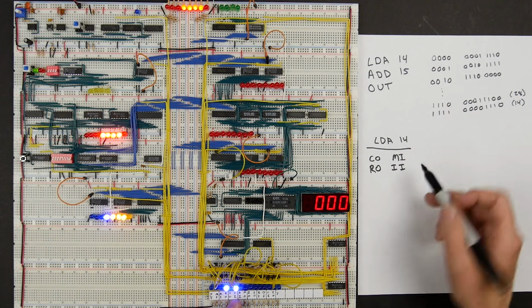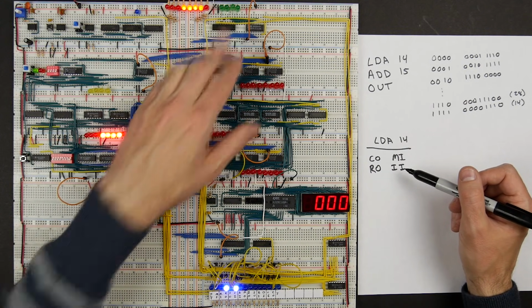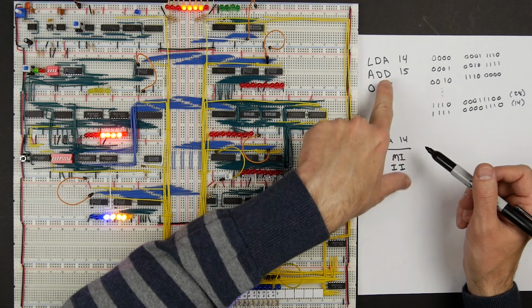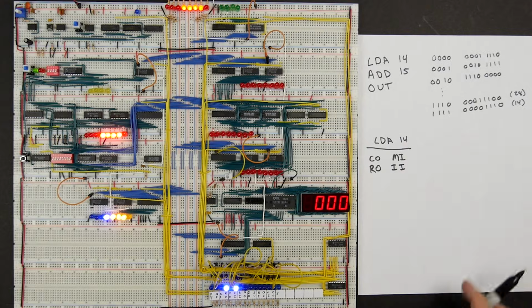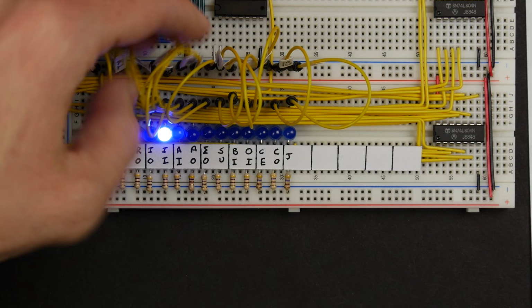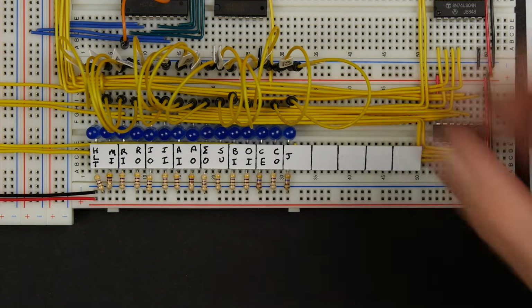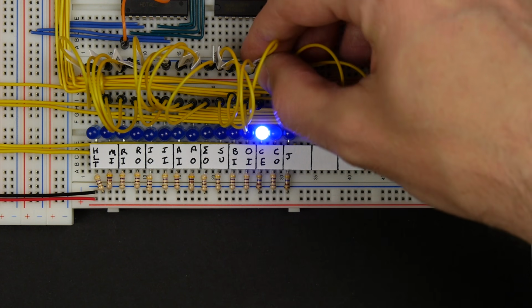The last thing we want to do as part of the fetch cycle is increment the program counter so that the next time through, the program counter is pointing to the next instruction we want to load. So we'll turn off these signals. And now we just want the counter enable signal to be high or active.